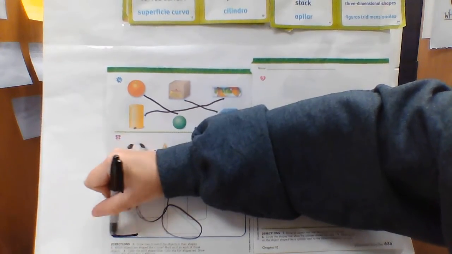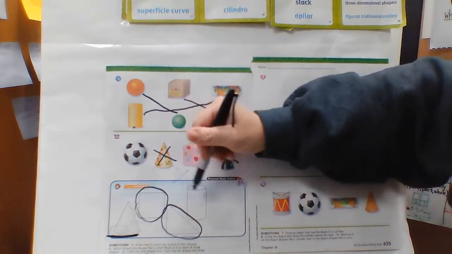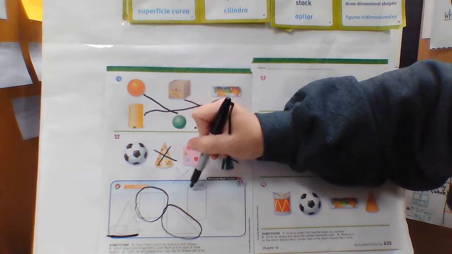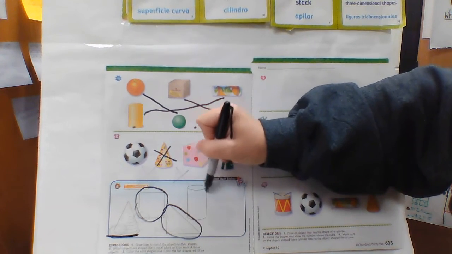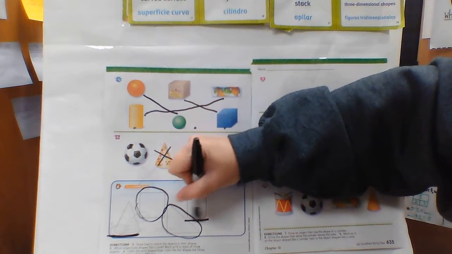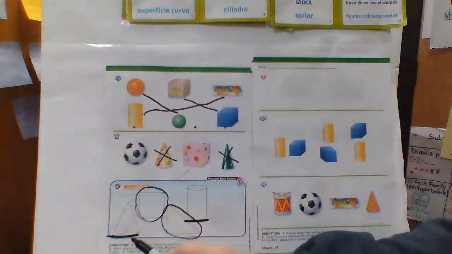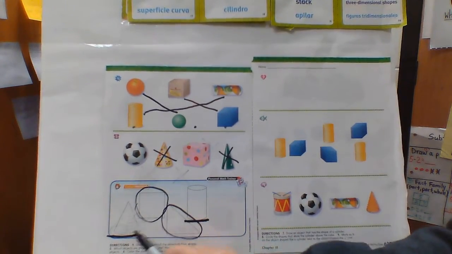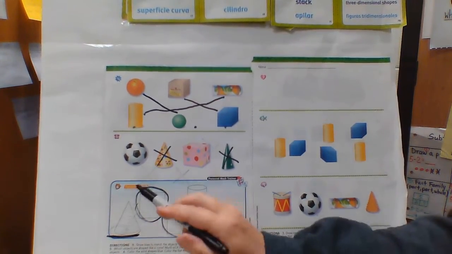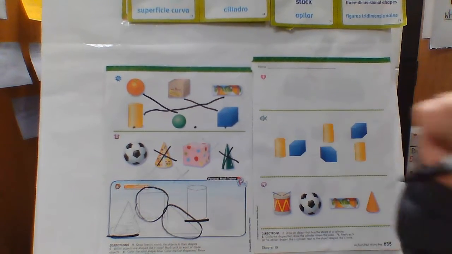It's a cone. It's 3D. It's solid. We can see all the way around it. And this is a cylinder. It's a 3D shape. It is solid. So there you go. The underlined shapes are the solid shapes that are 3D. The circled shapes are the flat shapes.